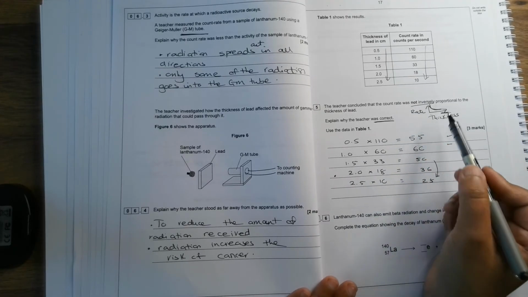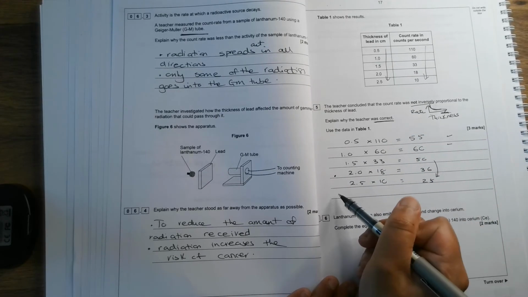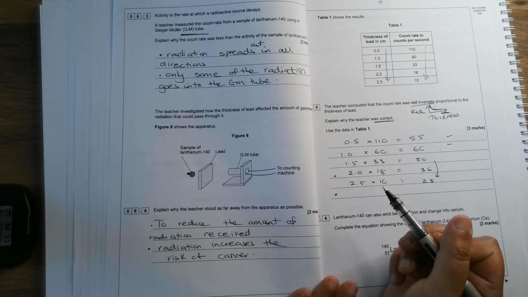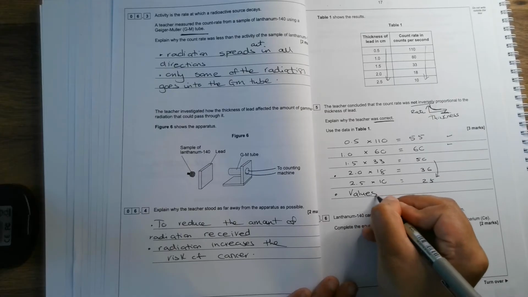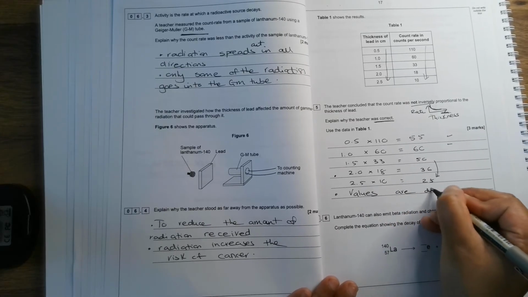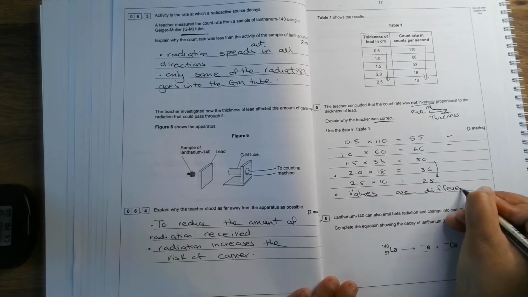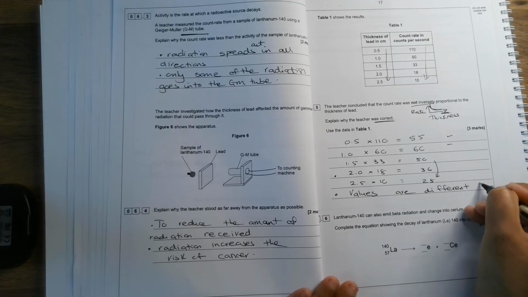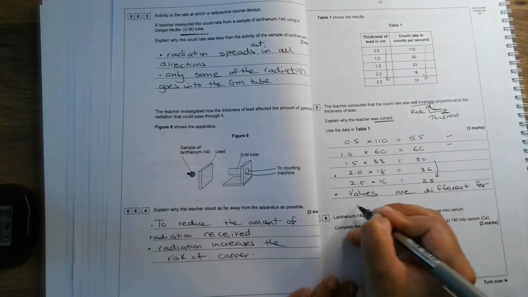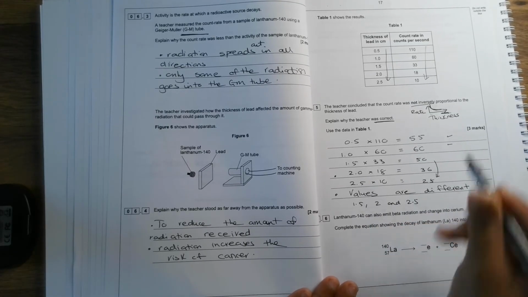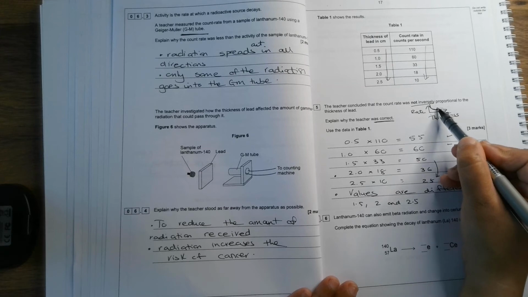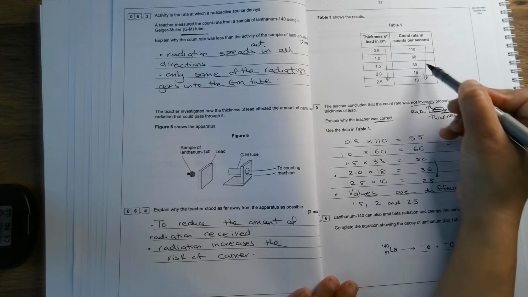It's not inversely proportional. Your third mark is just to explain that the values are different for 1.5, 2 and 2.5, because, like I said, if it was inversely proportional, these values would be more or less the same, but they're not.